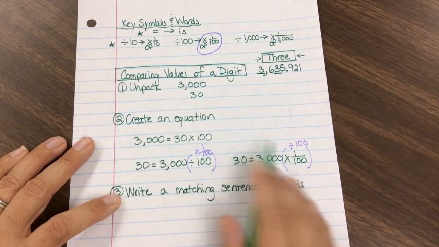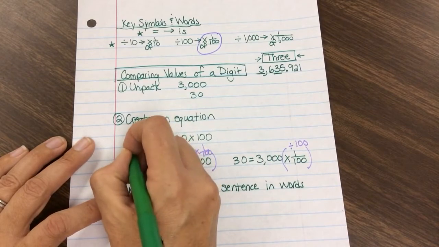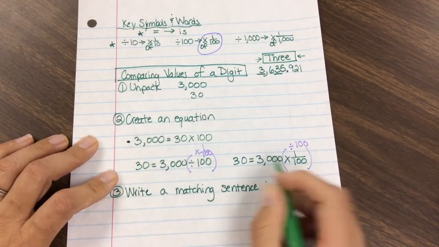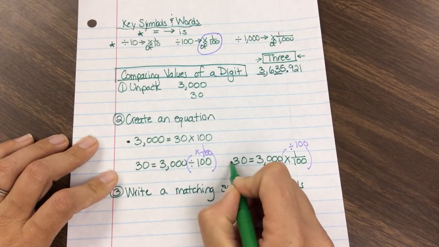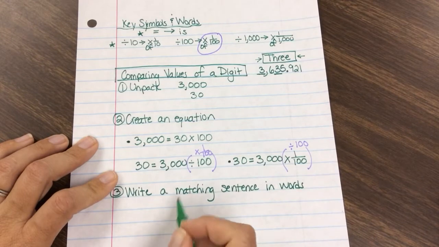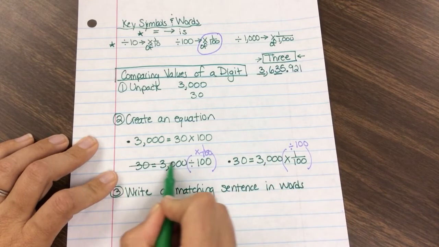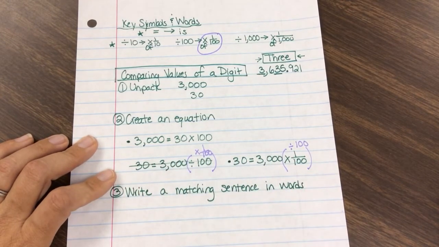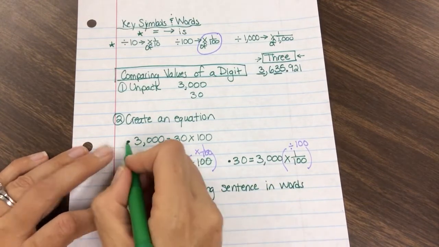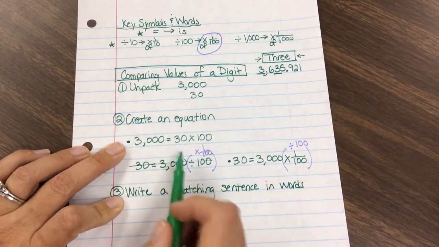So if we were to take these and write a matching sentence, so this is one way of comparing the digits. This is another way of comparing the digits. This is the way I want them to compare the digits. No longer do I really want to see this. I want to see this. So here's one way, two ways. Now we can write them in words. So let's put this one into words.